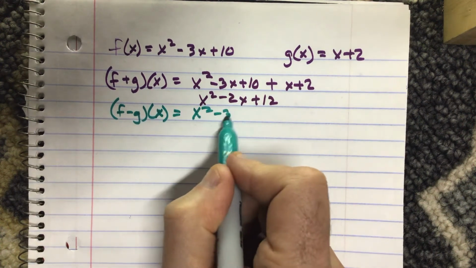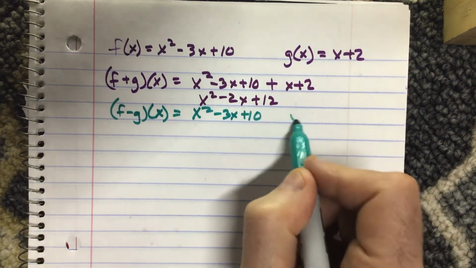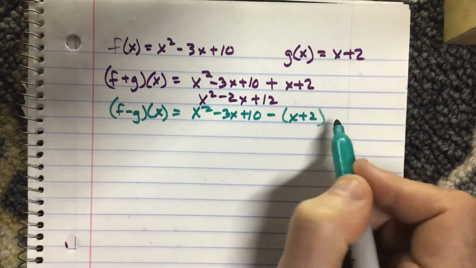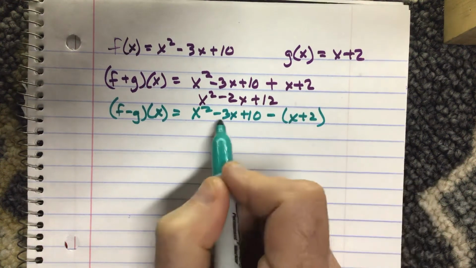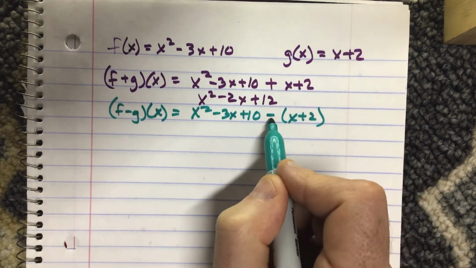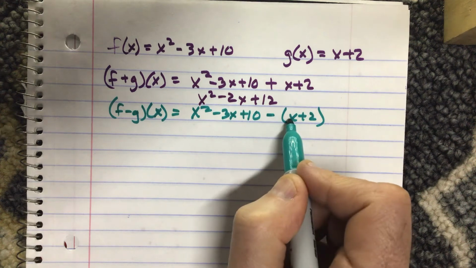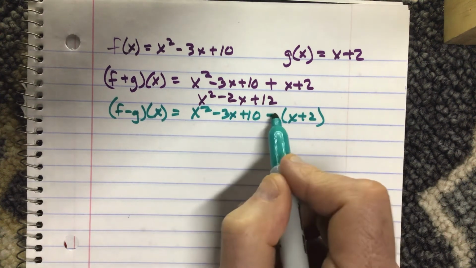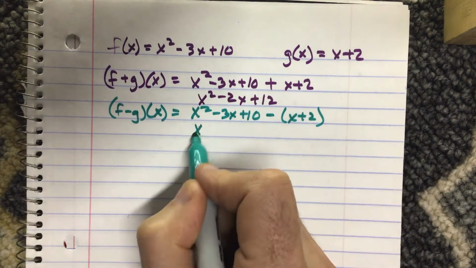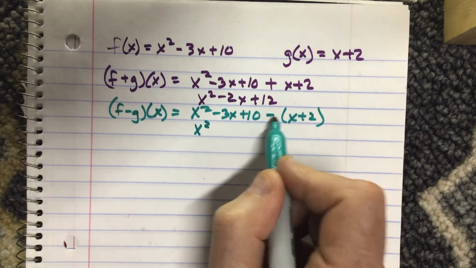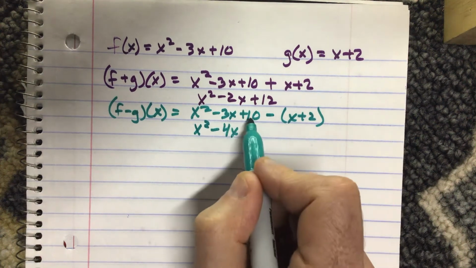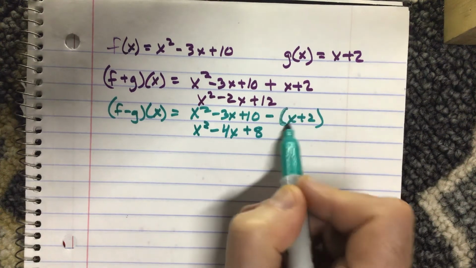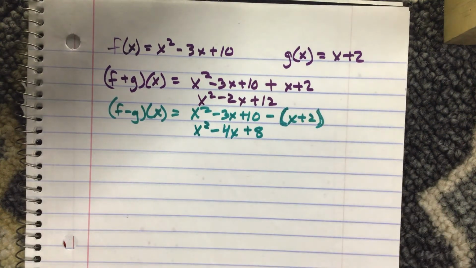X squared minus 3x plus 10, minus x plus 2. Now in this case, it's important that you use parentheses because you're taking this whole function away from this function. If you don't put the minus at the parentheses, it's going to look like you're just subtracting the x, and it's going to look like a positive 2 to go with this 10, which will make 12. But it's not, because you have to subtract both. So it's x squared, negative 3 minus 1 is negative 4x, and 10 minus 2 is 8. So those parentheses are really important for the subtraction.